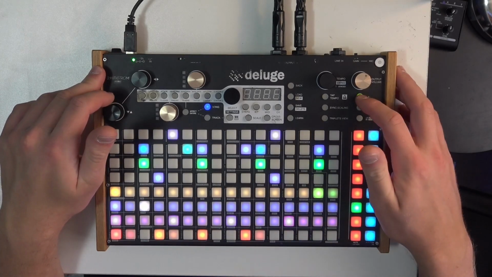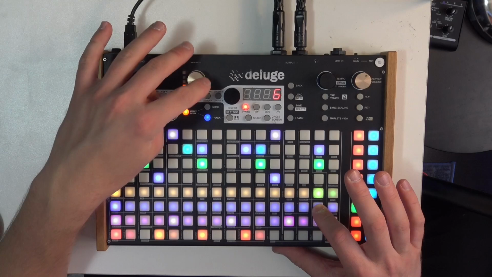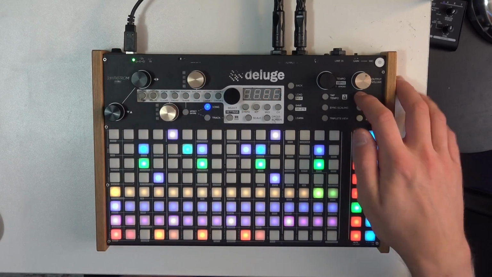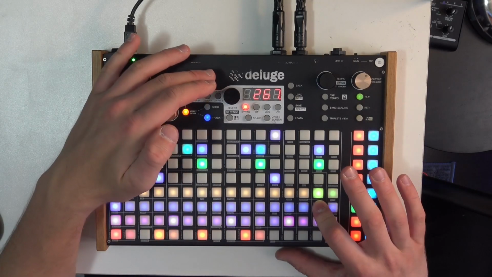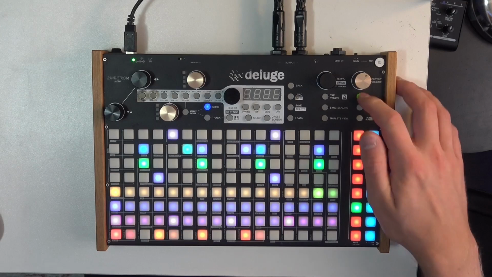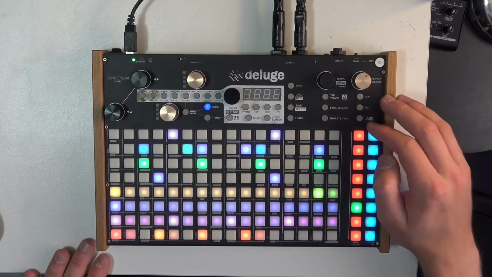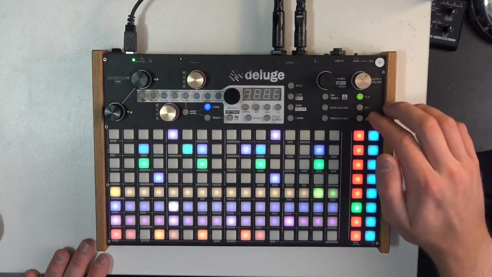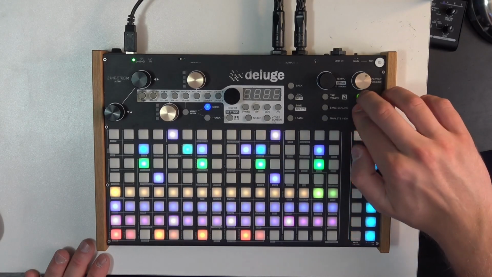For example, let's say I have the cutoff up considerably, like this much. Maybe that much. Okay, so to resample, I hold down record, press play, and then hold down record, press play again.